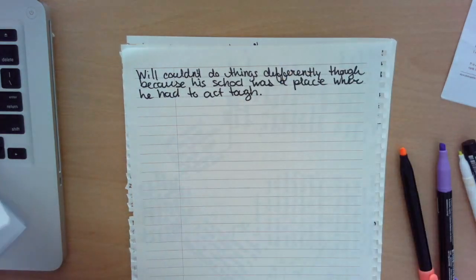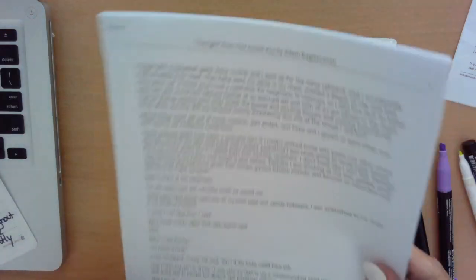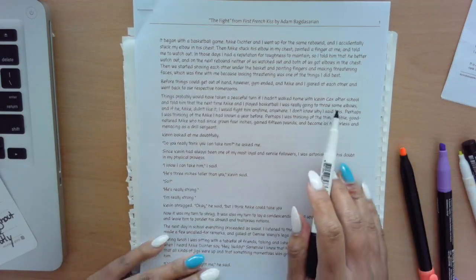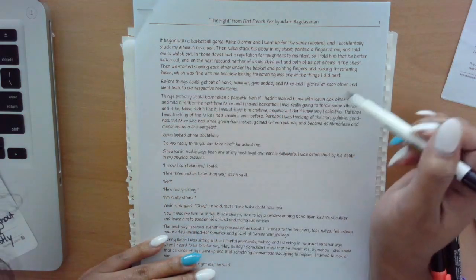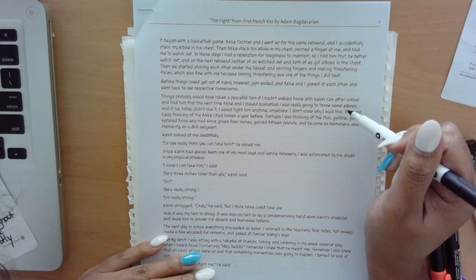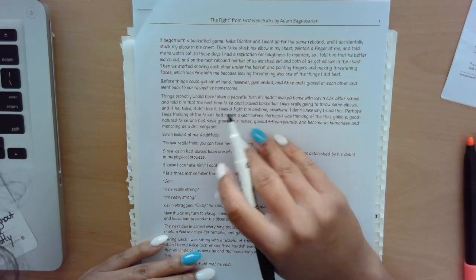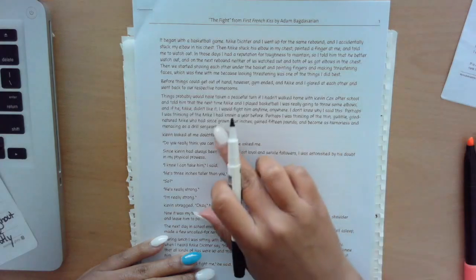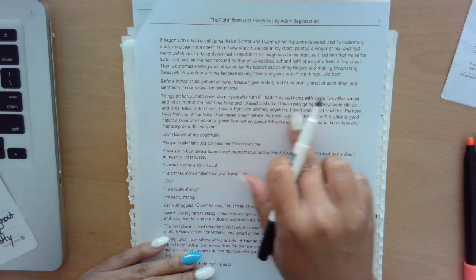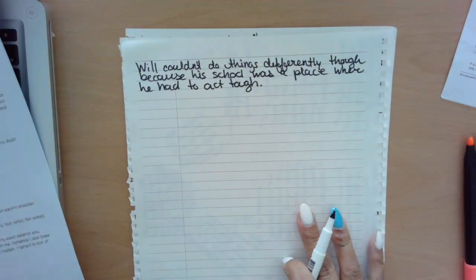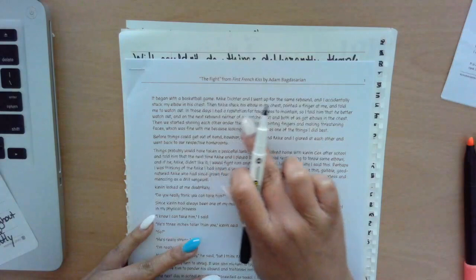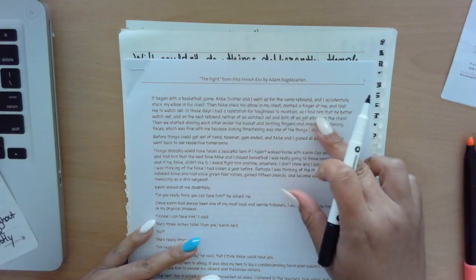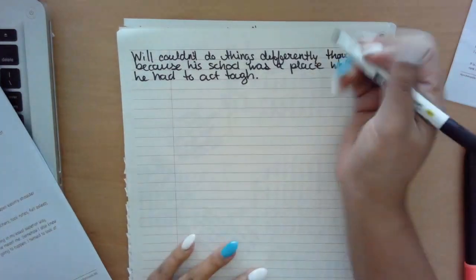And I can put something here where he says, I was really going to throw, he said, I would fight him anytime, anywhere. I don't know why I said this. He also talks about in the beginning, in those days I had a reputation for toughness to maintain. I think I'm going to use both of those.